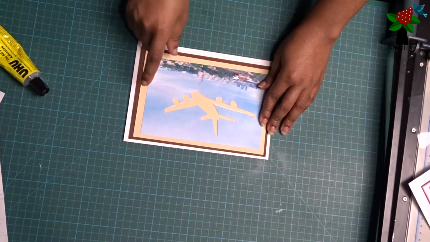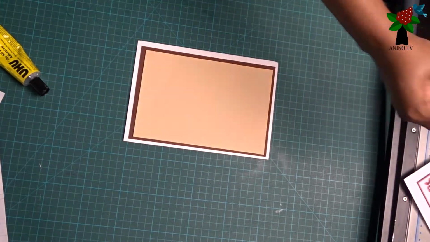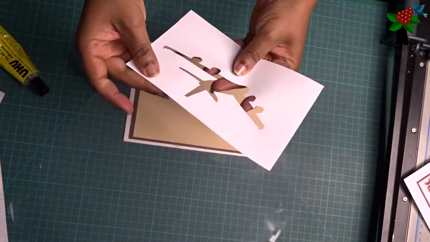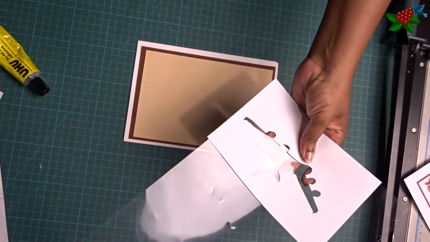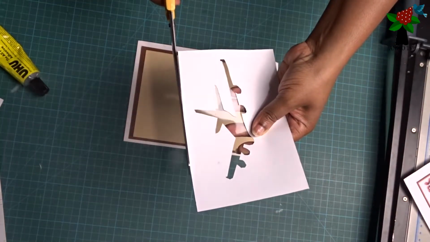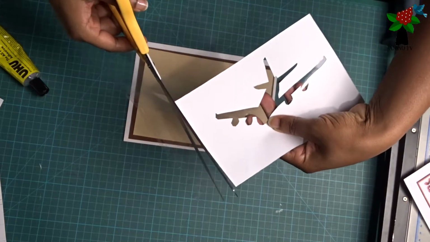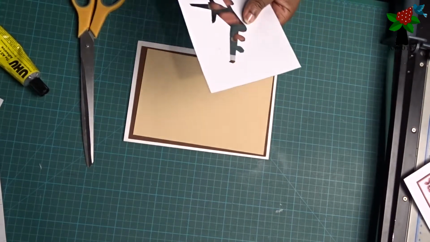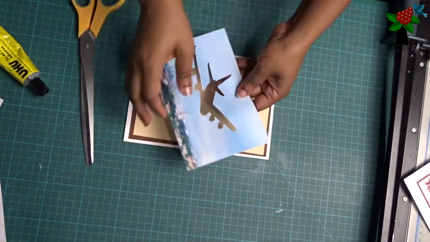Glue. Okay, let's cut the acetate. So I'm just going to cut the acetate a little bit smaller than the aperture topper. Okay, here we have it, and I'm going to glue the aperture topper to it.